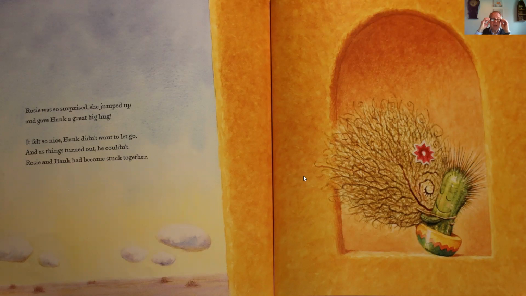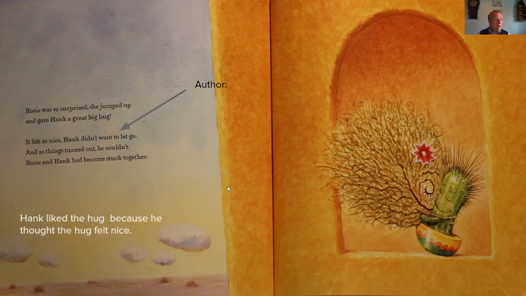Okay. So if we're going to talk about how Hank felt about this hug, right, let's take a look at what the author had to say about this. The author is describing how Hank is feeling here. And what words to use? Just that it felt so nice. Do you think he liked the hug? Hank didn't want to let go, right? Well, we could say Hank liked the hug because he thought the hug felt nice. He didn't want to let go. That could also be part of the description, right?